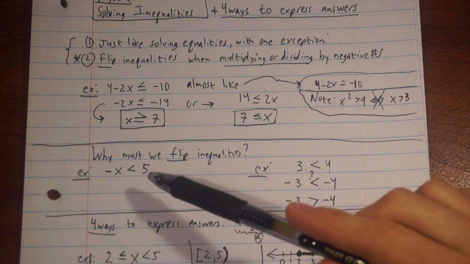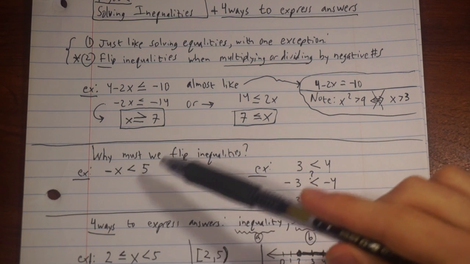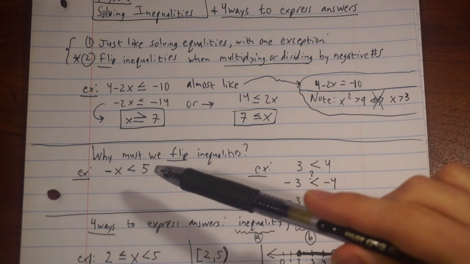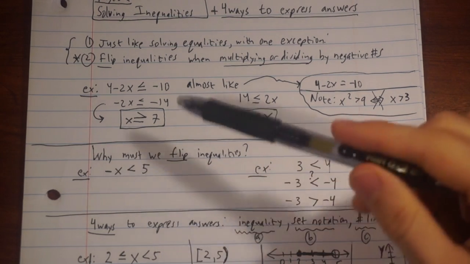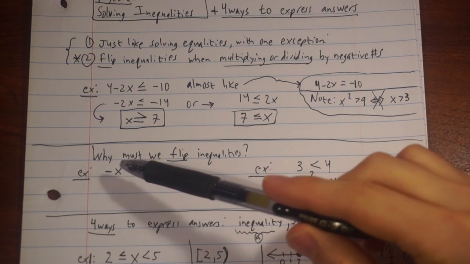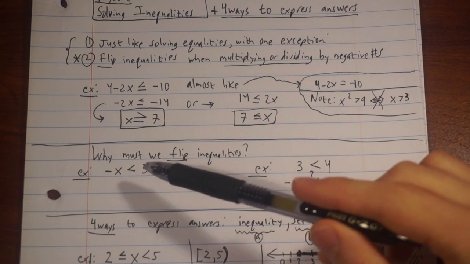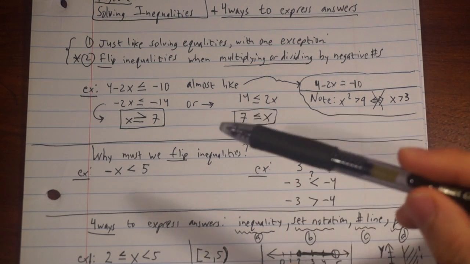Now, if you want to make this true, would you go from negative 5 to, let's say, negative 4, or to negative 6? You would go to negative 4, because in negative land, things work in reverse. So think about this example, and it might convince you why, if you want to solve this directly, you would have to reverse this inequality to say x is greater than negative 5.